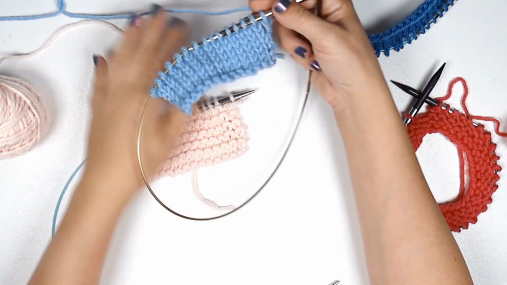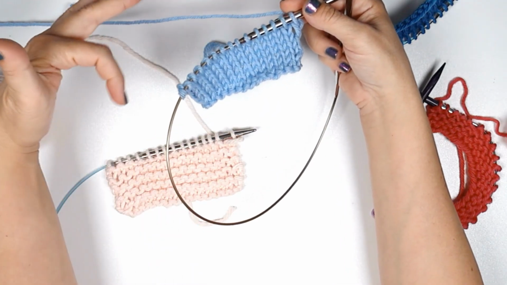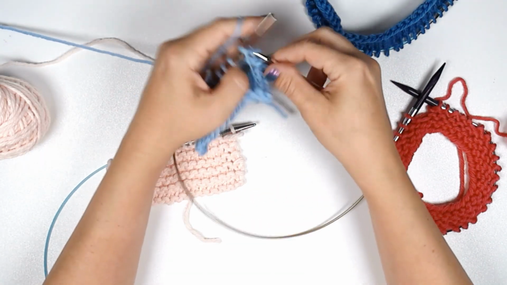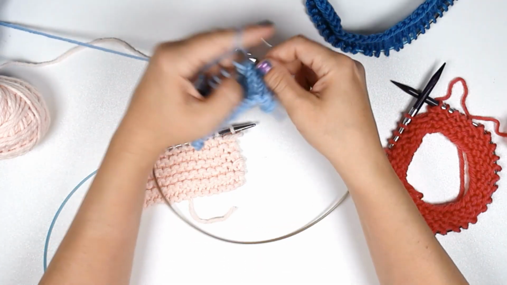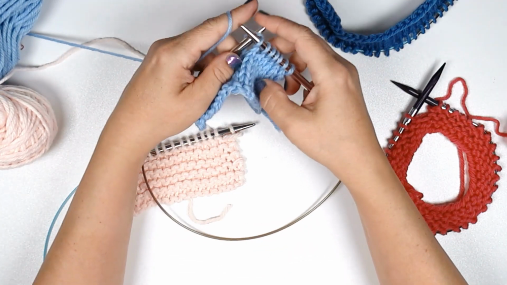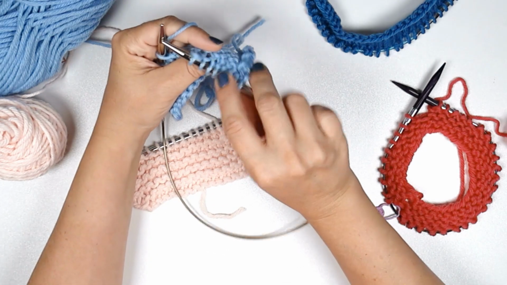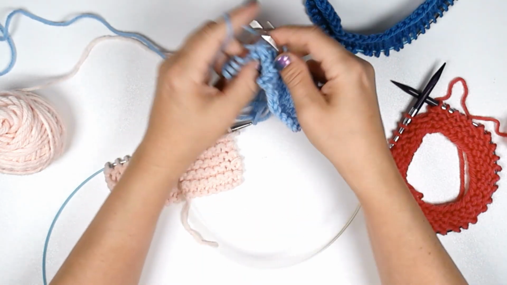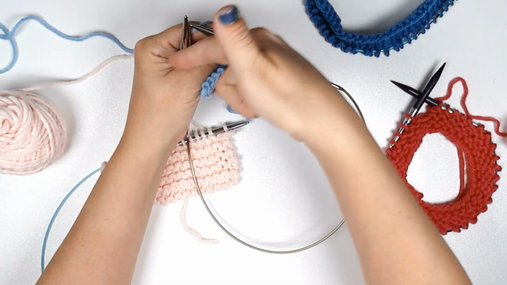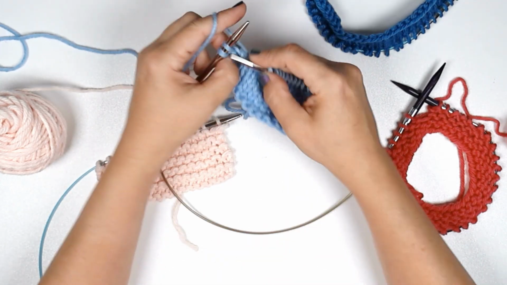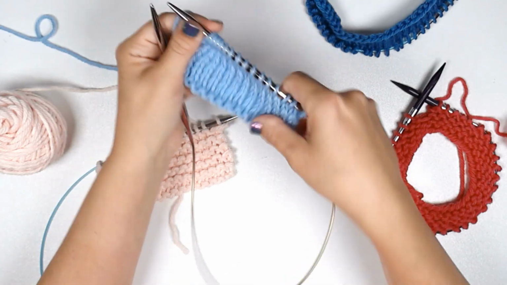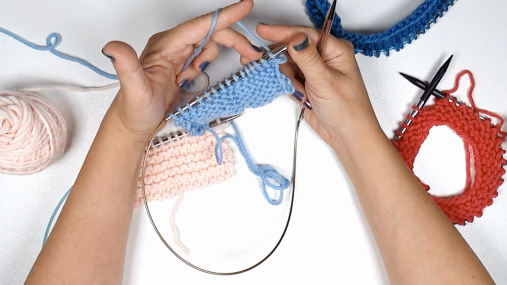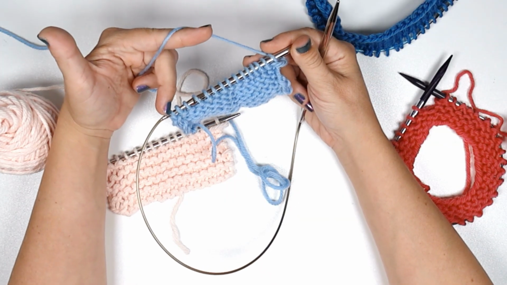Now we achieve this pattern, stockinette, by working a row of knit and a row of purl. So let's do that together. I'm going to work a row of knit, and you'll notice as I'm doing that, I get a flat stitch here and a bump on the back of the work. And here I'm knitting stitches 1, 2, 3, 4, 5, all the way to 15. When I turn the work around, I'm now looking at the back of the work, and I'm going to be working stitches 15, 14, 13, 12, all the way back to 1.